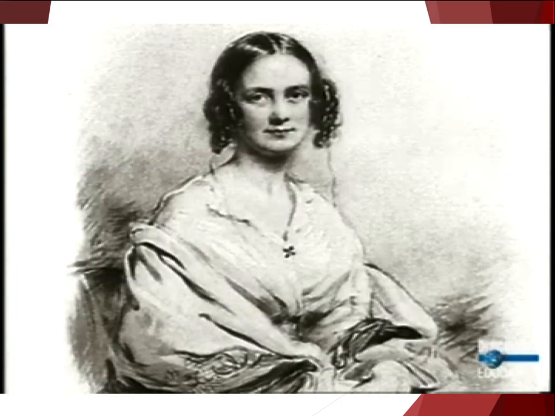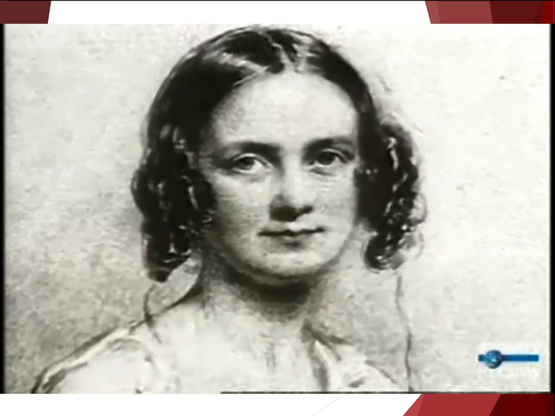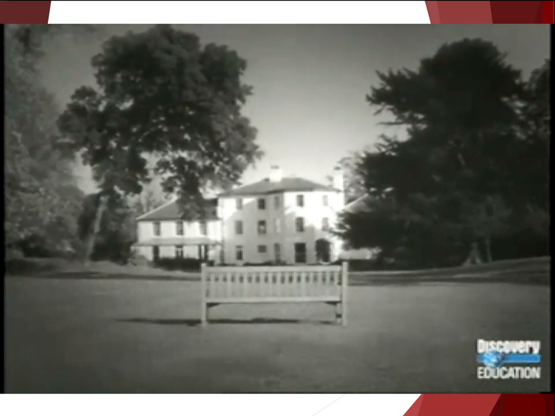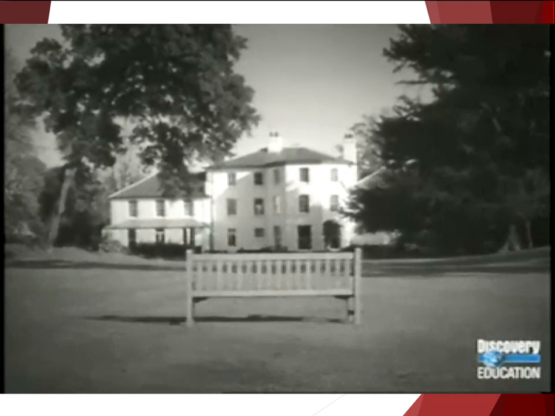He married his first cousin, Emma Wedgwood, because, he wrote, she was an angel and had money. They moved to a small estate 20 miles south of London and lived at Down House for the rest of their lives. Eventually, they had 10 children, but only 7 survived to adulthood.